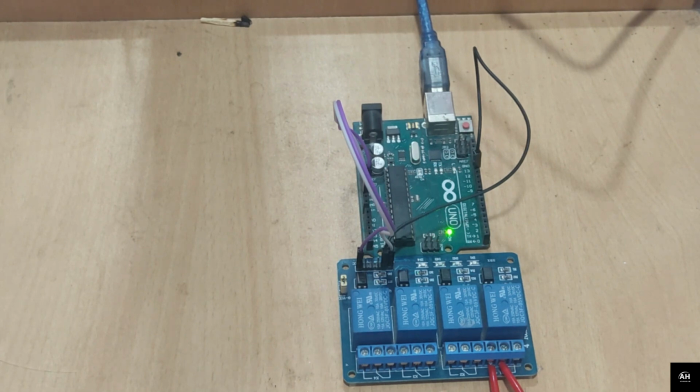For that, I will just need to connect the other 3 relays with our Arduino board on the pins 11, 10 and 9. Here are some jumper wires with me, and I will try to connect them with our Arduino board. So I will connect the second, third and fourth relay on the pins 11, 10 and 9 on our Arduino board. So let me just connect them.